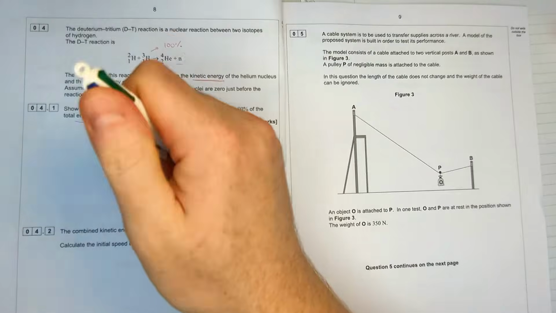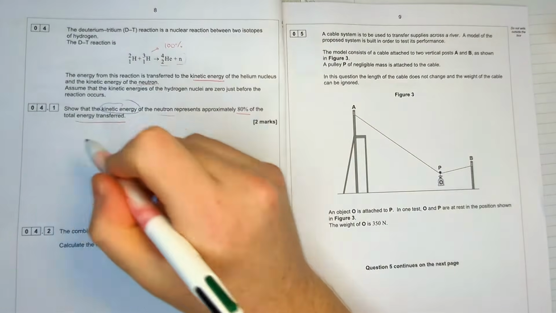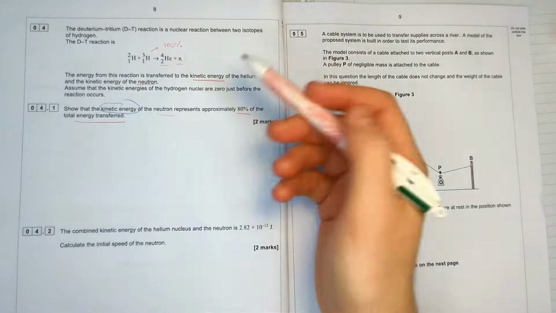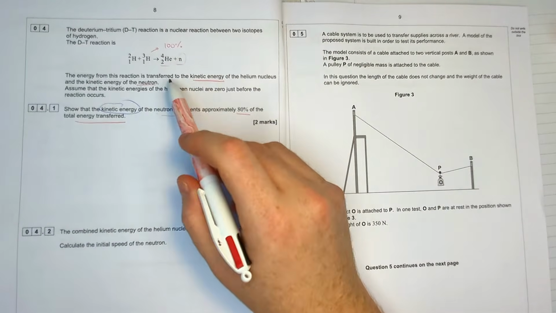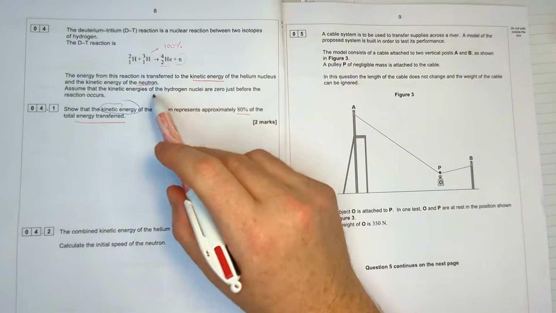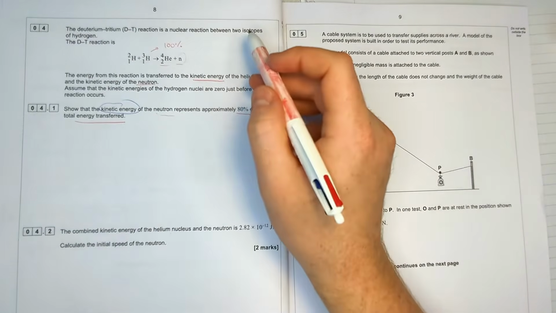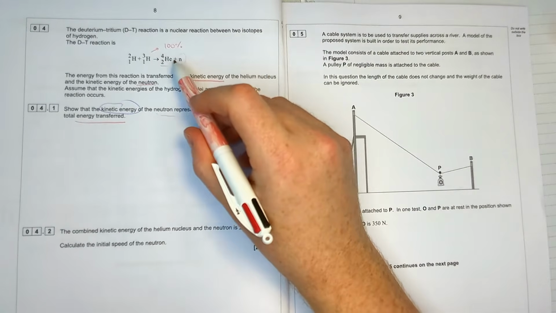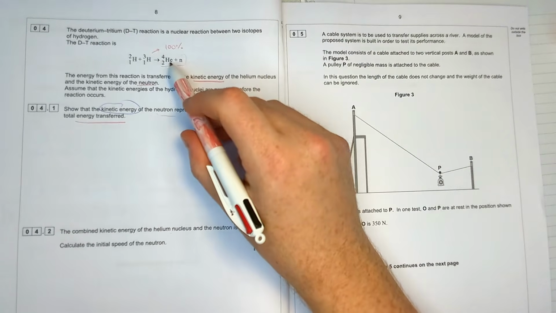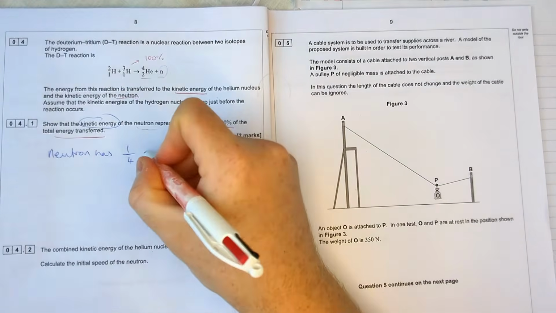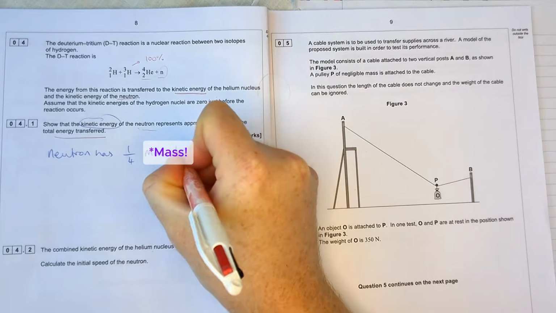We've been in this question talking about kinetic energy and momentum kind of separately. We've talked about kinetic energy so far. We need to talk about momentum and conservation of momentum, okay? The reason we know that is because just like any other collision, we can treat it as if it was two cars coming together or something similar. So what we have to do first of all is look at, we do know something about neutrons compared to helium nuclei. So the neutron has a quarter of the momentum of the helium nucleus.